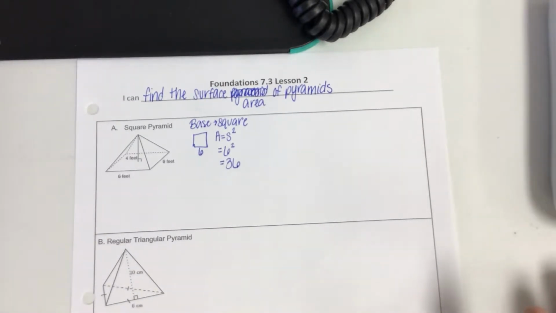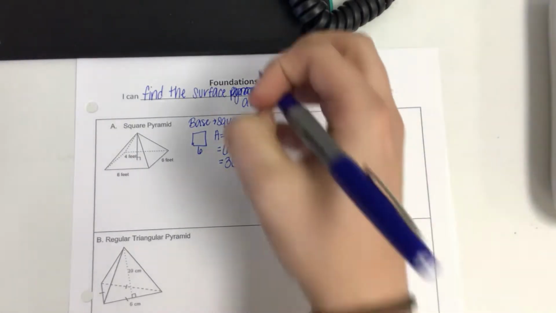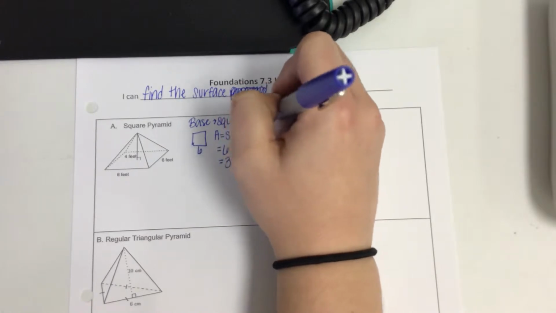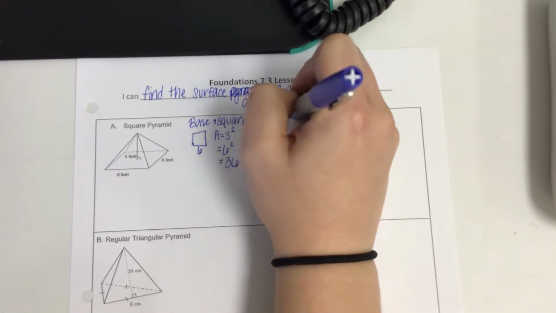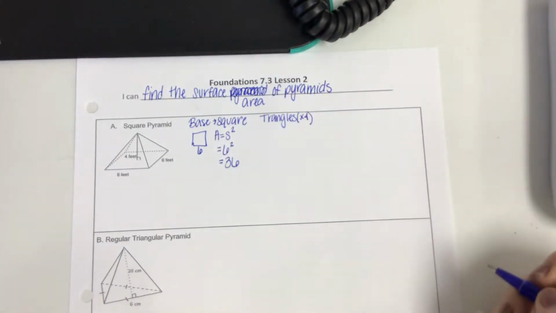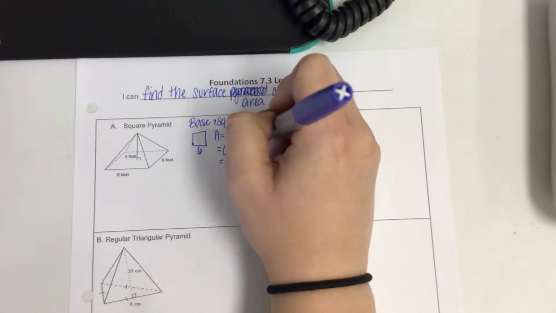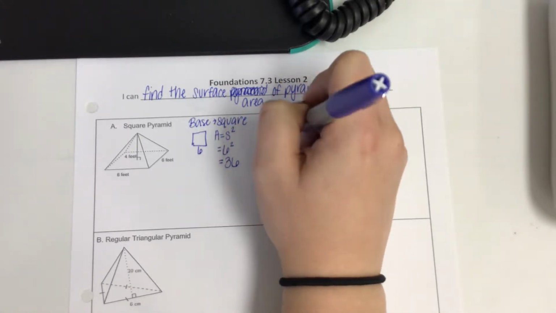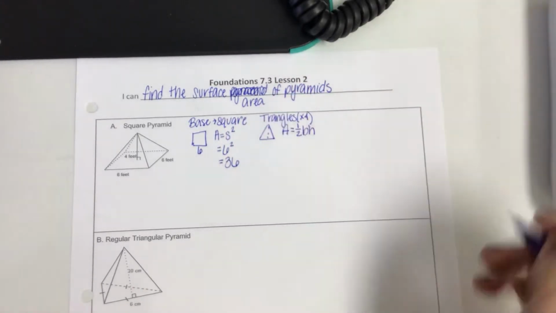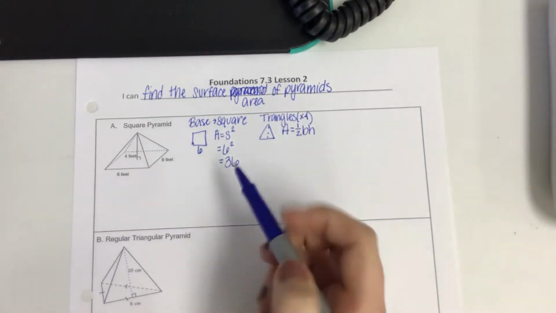Now we talked yesterday about whenever we have a square pyramid, all of the triangles that go up to the top are exactly the same. So that's the second thing we need to find. So we have 4 of those. So looking at our triangles, in order to find the area of a triangle, I need to know the base and the height. Okay? So the base of our triangles are all 6.